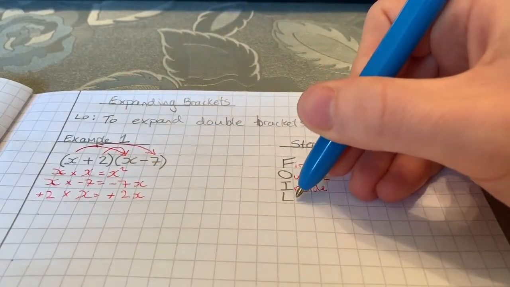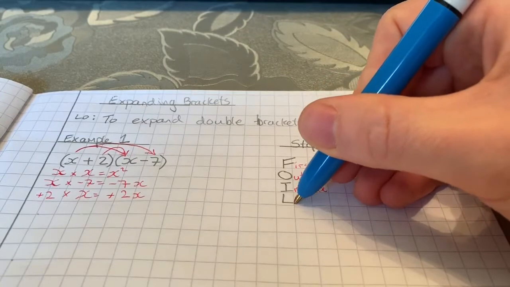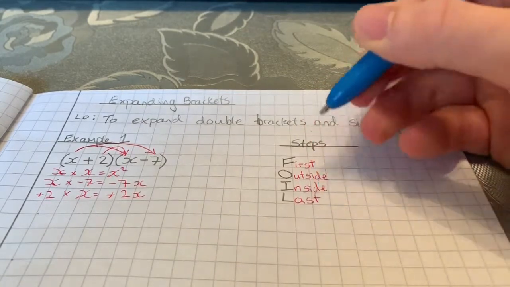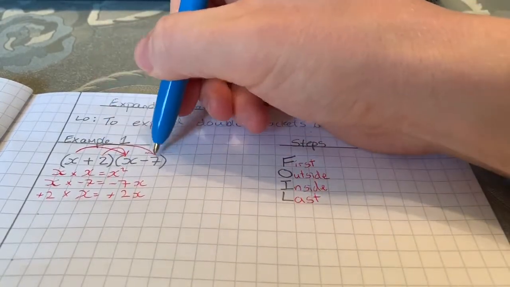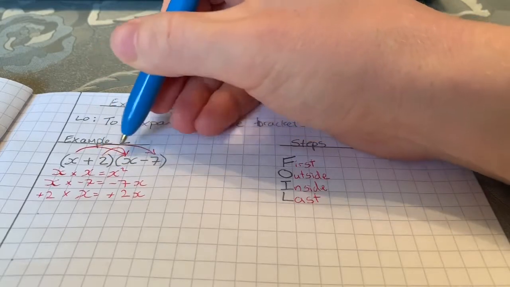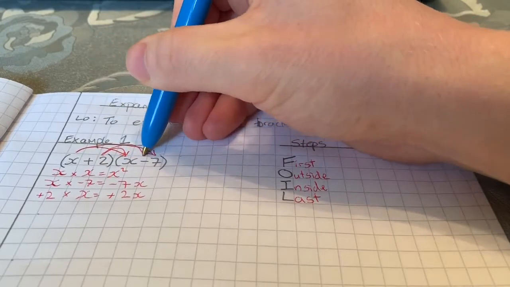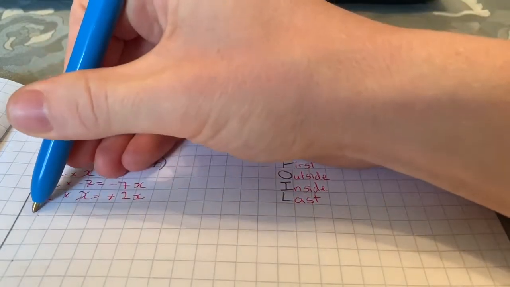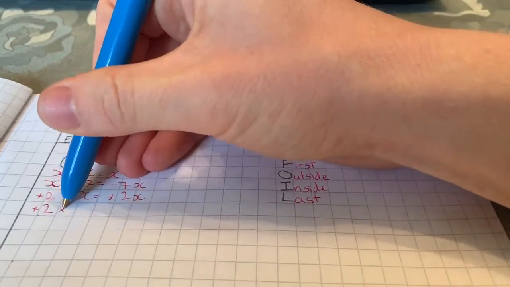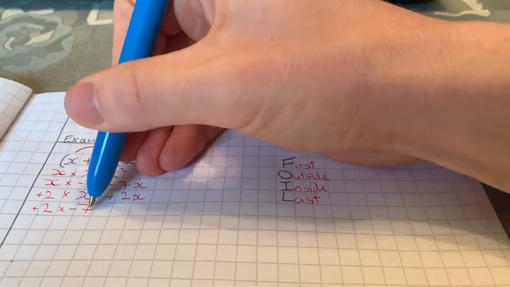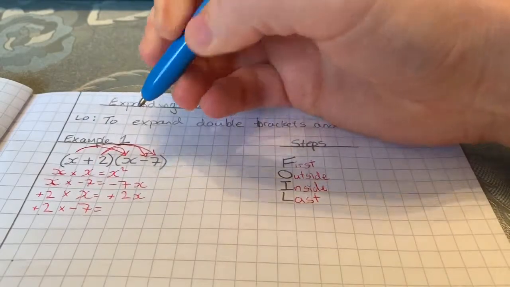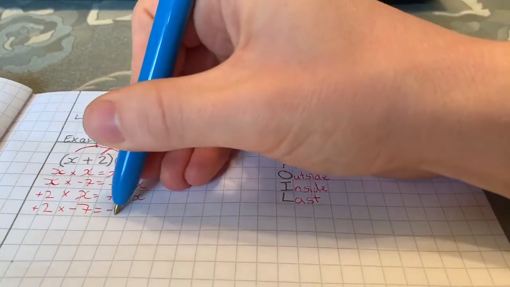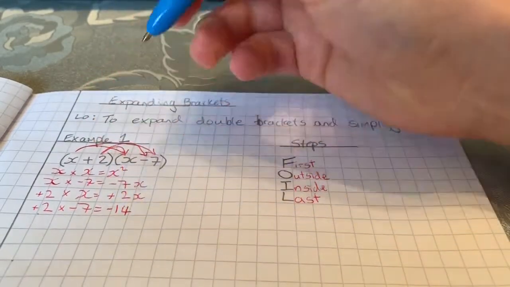And the final one, last, is lasts, surprisingly. That means the last term in each bracket. So the positive 2 and minus 7 multiply together. Remember, watch those negative numbers, very important here. Lots of people make mistakes with those. And that gives us minus 14.